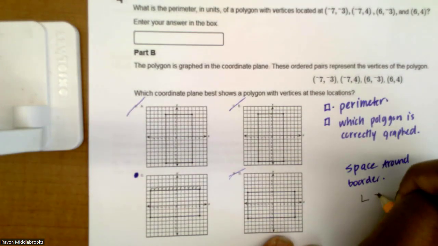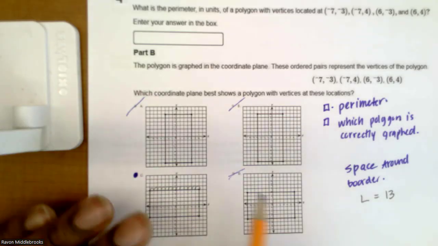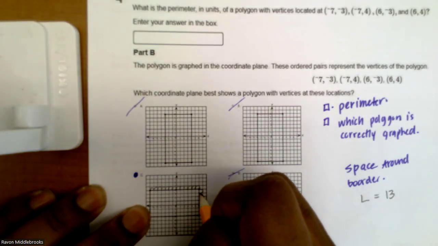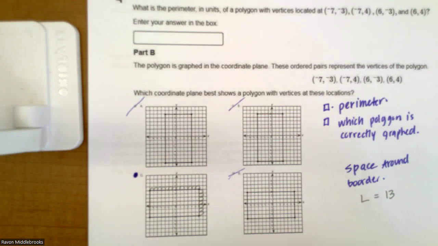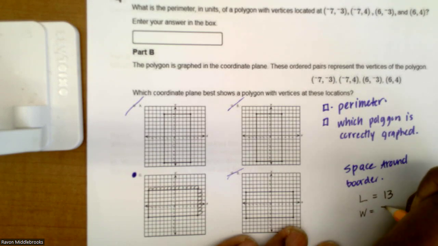So the length is 13. Now let's look at the sides. 1, 2, 3, 4, 5, 6, 7. The width equals 7.